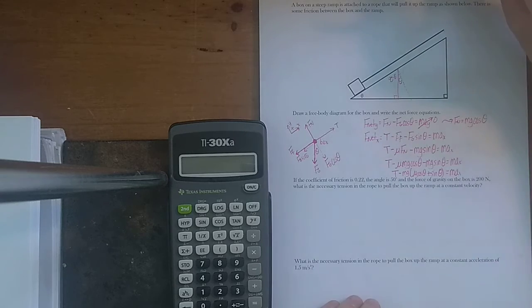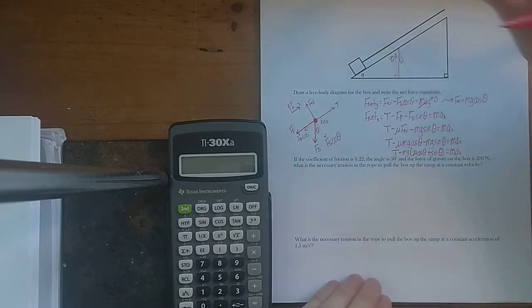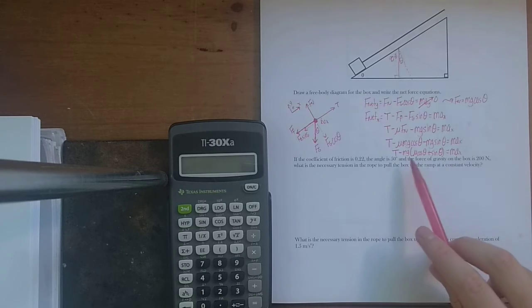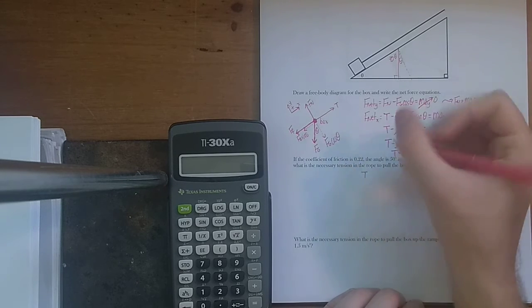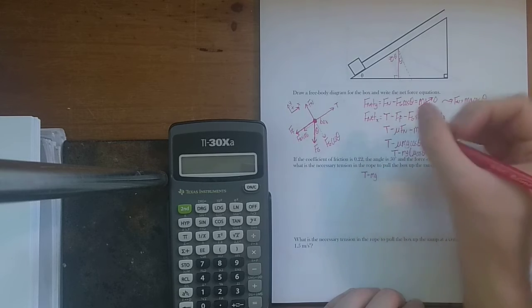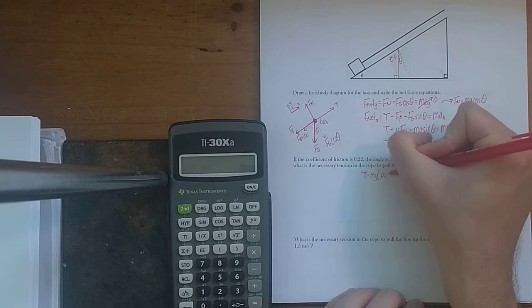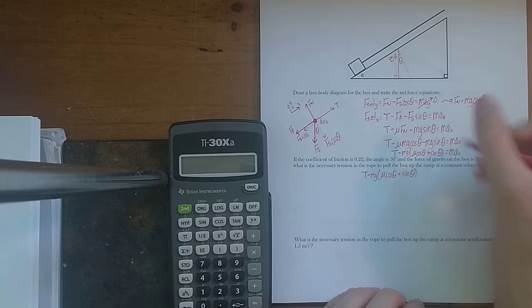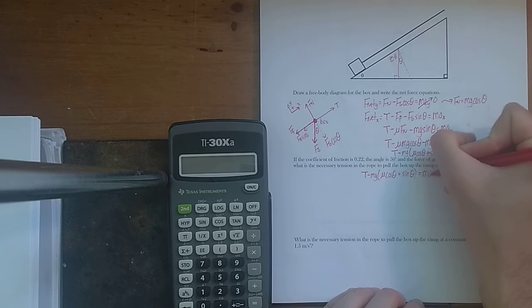If the coefficient of friction is 0.22, the angle is 50 degrees, and the force of gravity on the box is 200 newtons, what is the necessary tension in the rope to pull the box up the ramp at a constant velocity? Well, let's take our equation here. Let's just rewrite it to start. T minus mg, parentheses, mu cosine theta plus sine theta equals max.